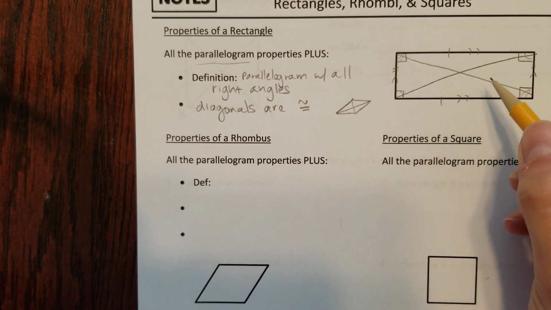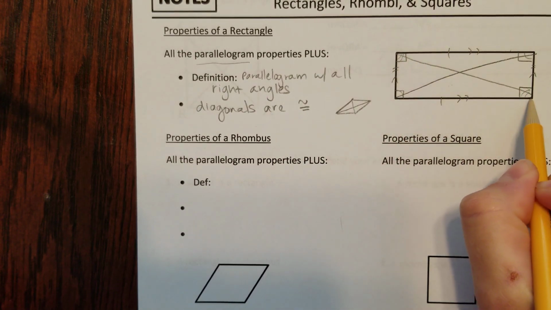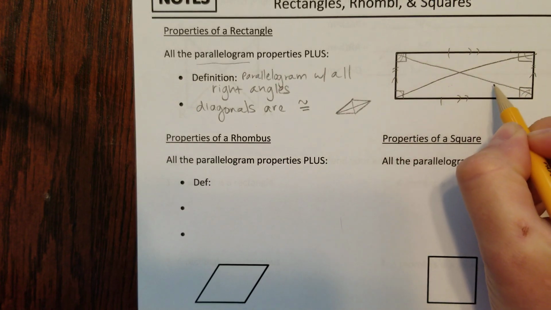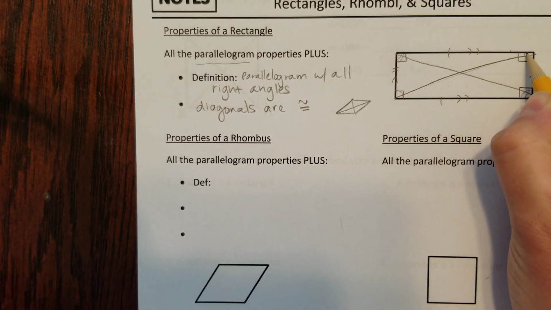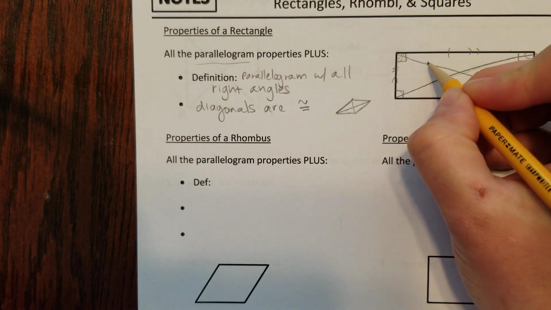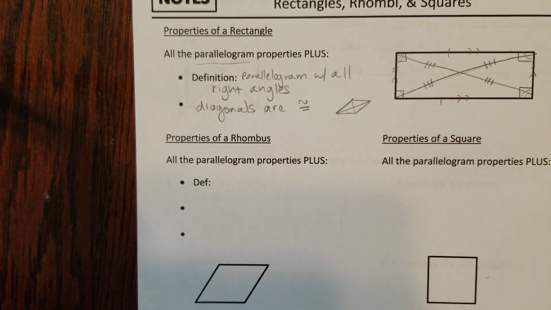So if they are congruent and they're bisecting each other, let's say this whole thing was 10, then if it's bisected, this would be 5 and this would be 5. But if the diagonals are congruent, then this is 10, which means this is 5 and this is 5. So if everything's 5, doesn't that mean all the pieces are congruent?